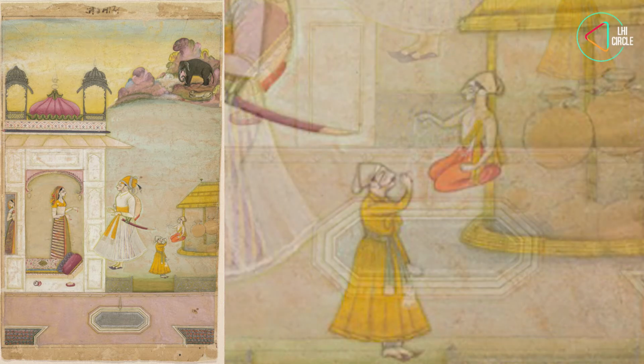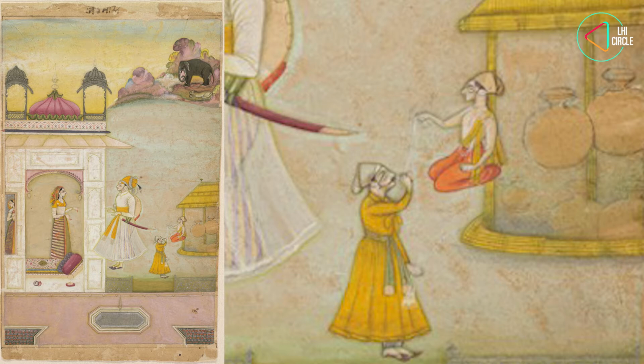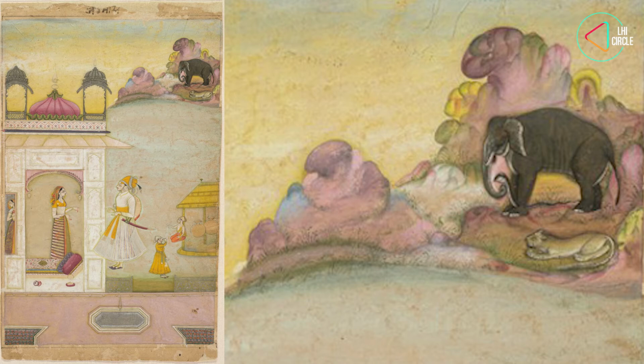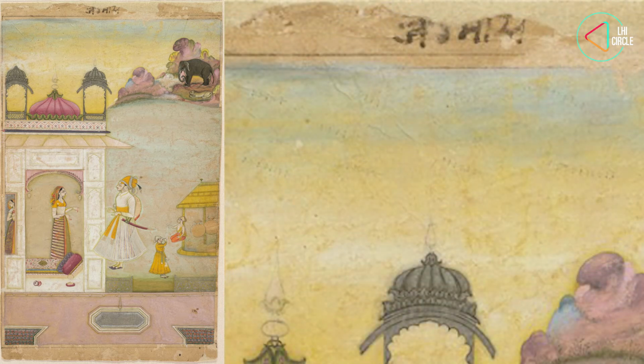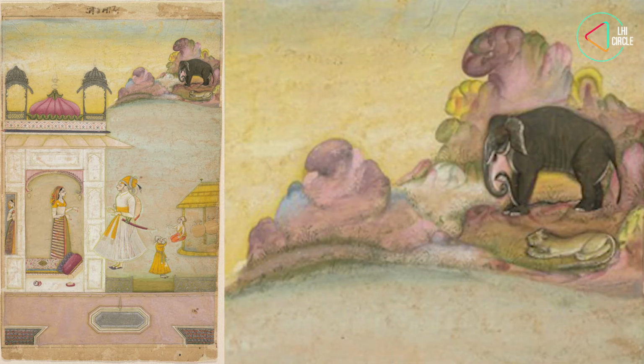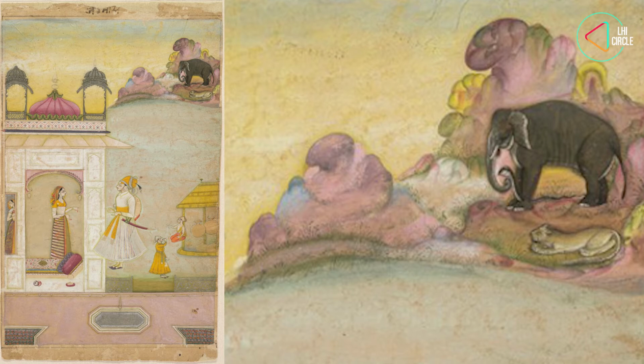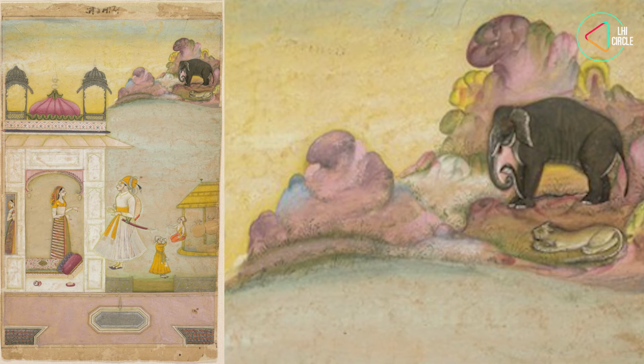The lower right corner has a pavilion with large urns filled with water, and a small figure, parched, asks for a drink. An elephant suffers in the heat in the top right corner, indicating the torment of the summer. A succinct inscription on the top declares this to be the month of Jyeshtha. The elephant as a leitmotif of the summer comes from Keshav Das, who compares the heat of the season to drunken elephants.